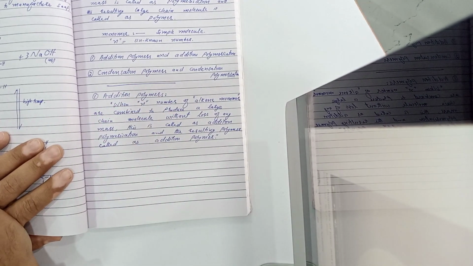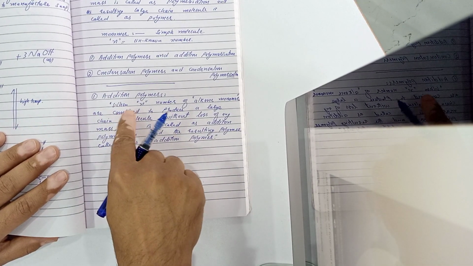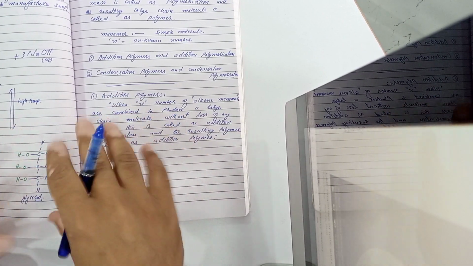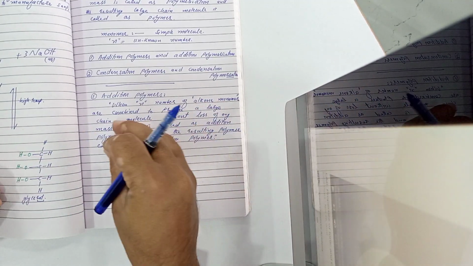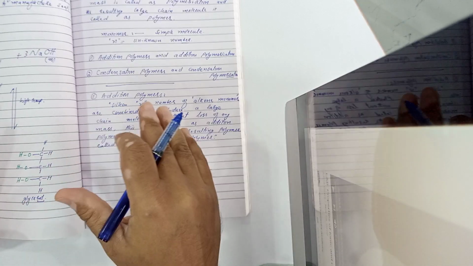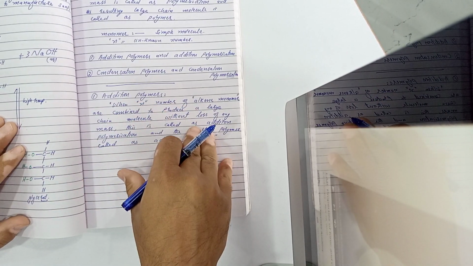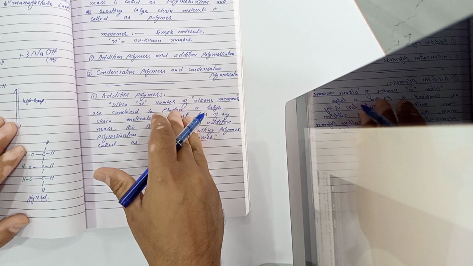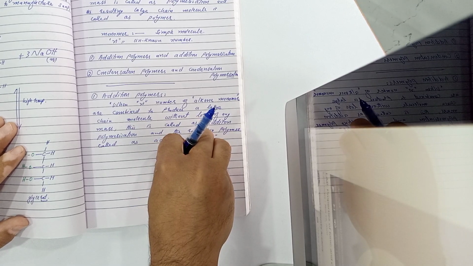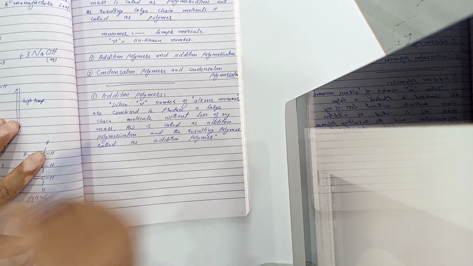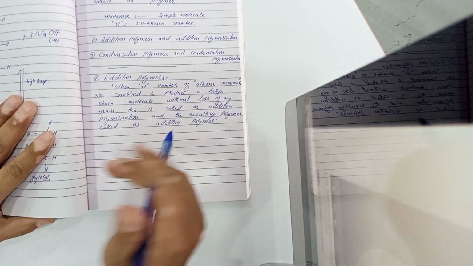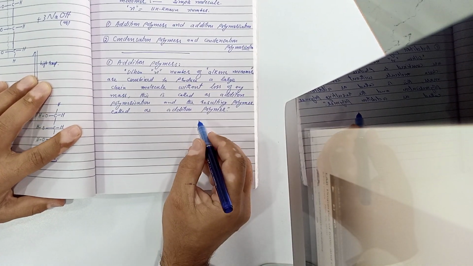You have to understand it. When we are combining many alkene monomers with each other, and as a result we get a large chain molecule without loss of any mass, that will be termed addition polymerization.